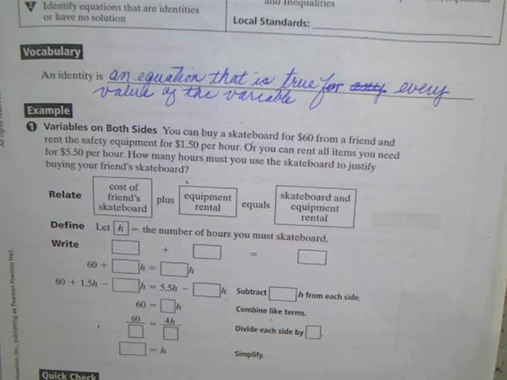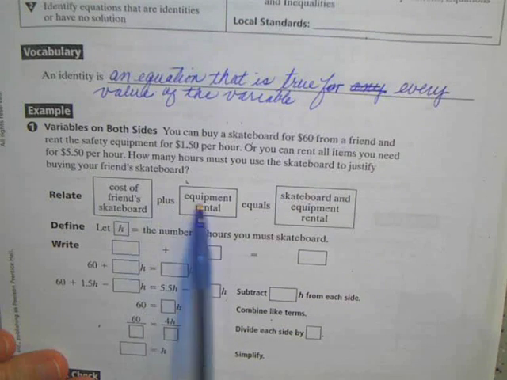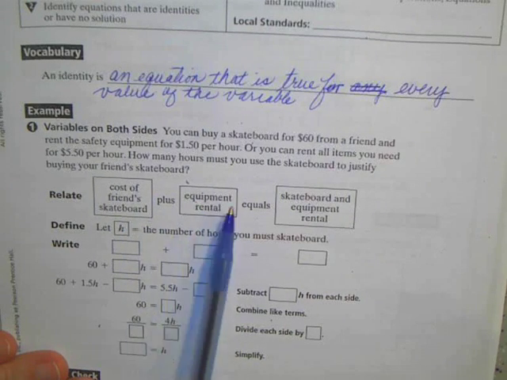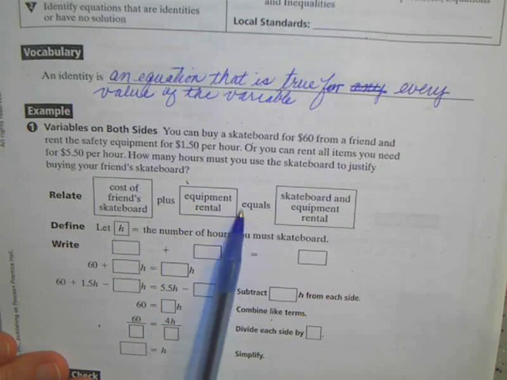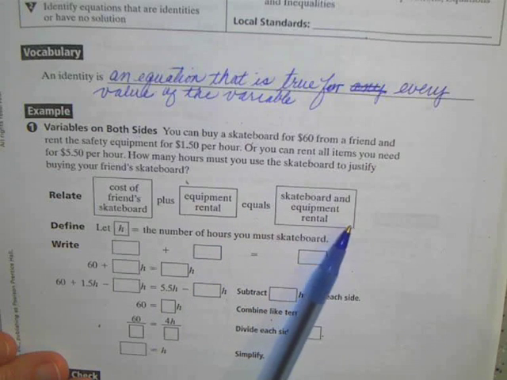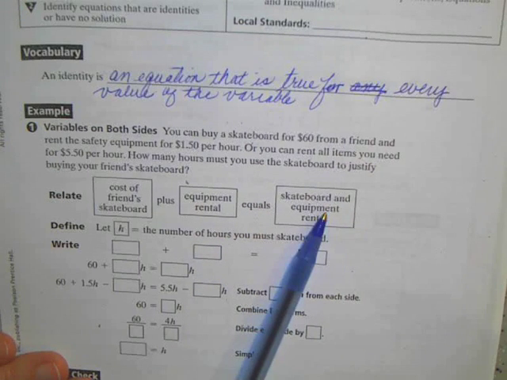Okay, so let's start with this one. You can buy a skateboard for $60 from a friend and rent the safety equipment for $1.50 an hour, or you can rent all items you need for $5.50 per hour. How many hours must you use the skateboard to justify buying your friend's skateboard? Basically, you're trying to figure out how much it's going to cost if you have to buy and rent the safety equipment. You want to see where that equals renting everything, the skateboard and the equipment.